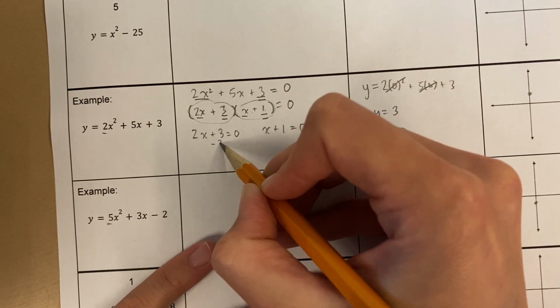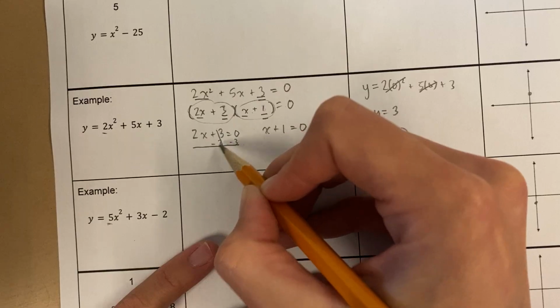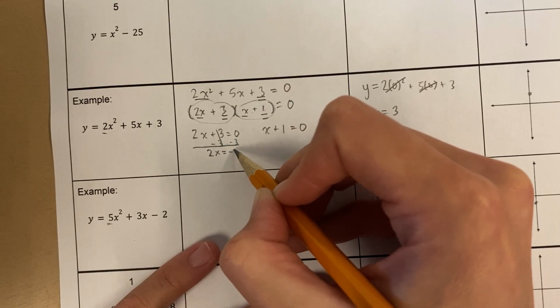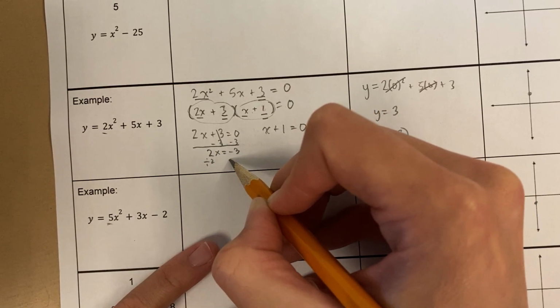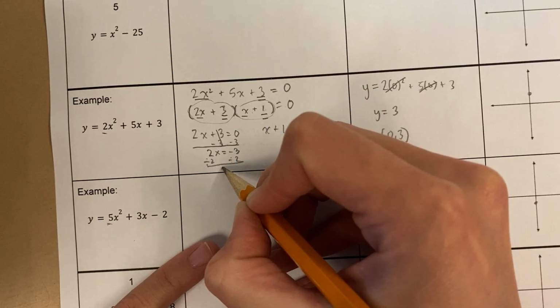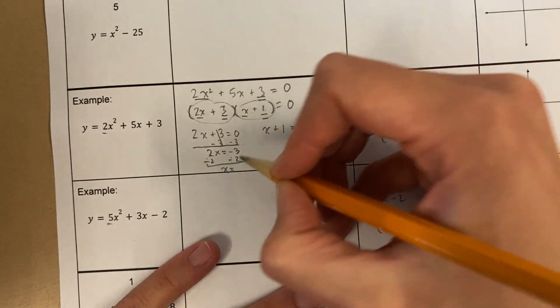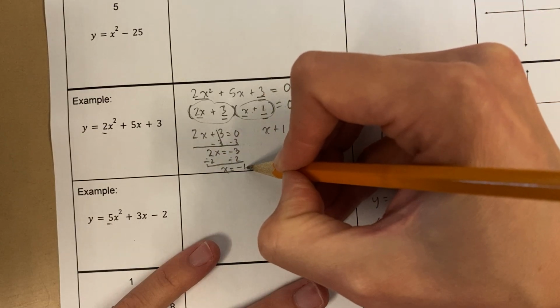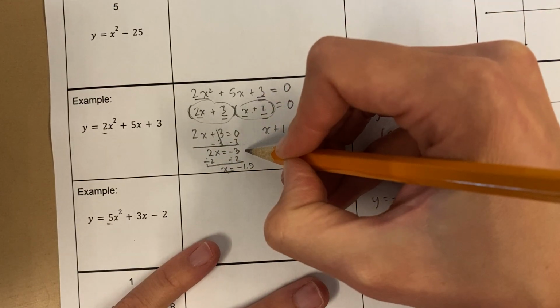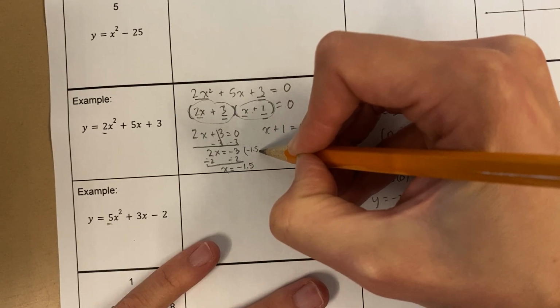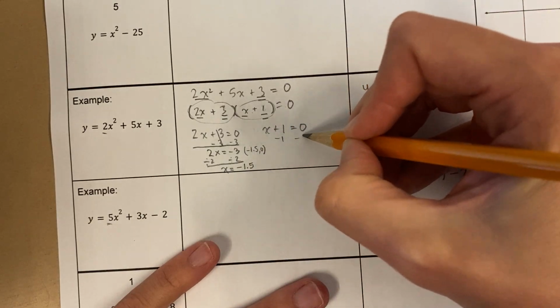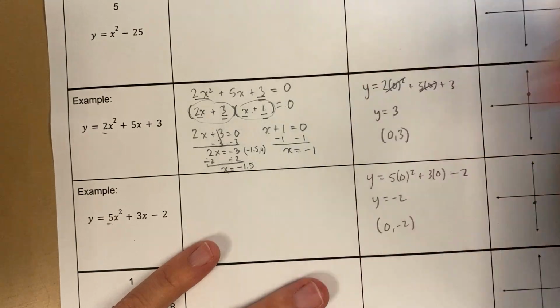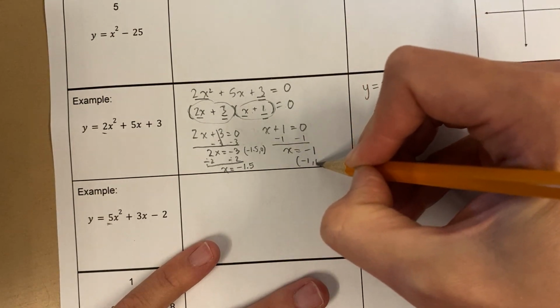Okay, so here I'm subtracting 3 from both sides. Look, this is a little bit different because this is actually a two-step equation. When I divide by 2 here, I'm going to get x equals, you can just use a calculator if you're not comfortable with this, that's fine. Negative 3 divided by 2 is negative 1.5. So my first x-intercept is negative 1.5 comma 0. This x-intercept is just negative 1, so that's negative 1 comma 0.